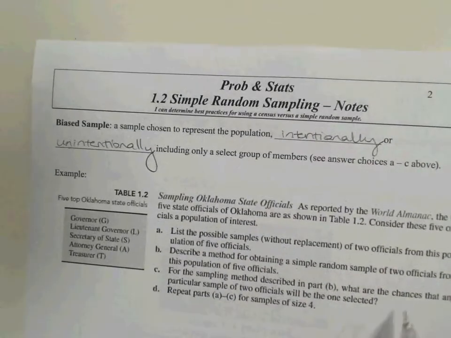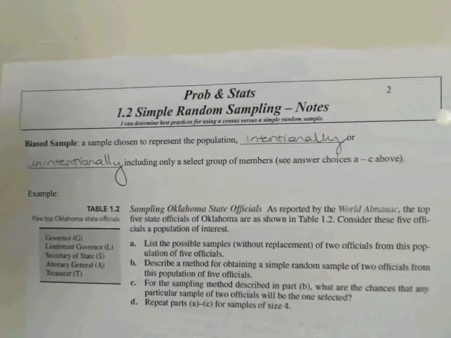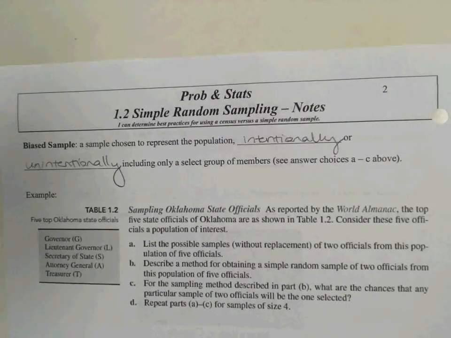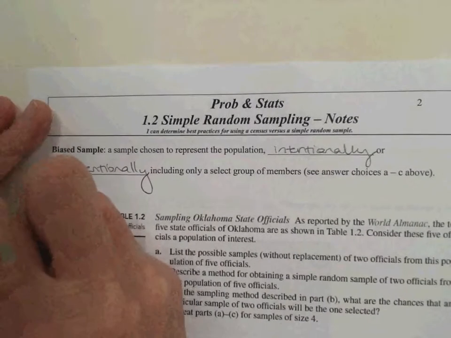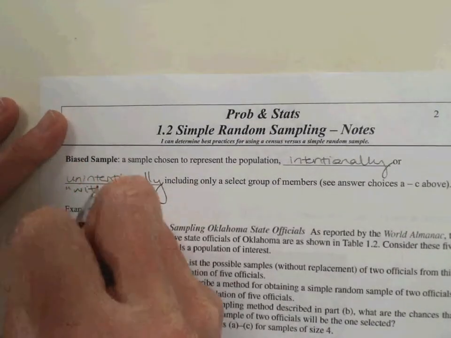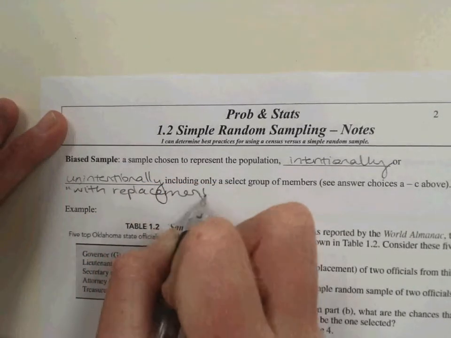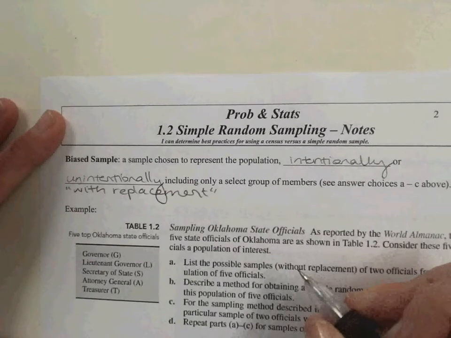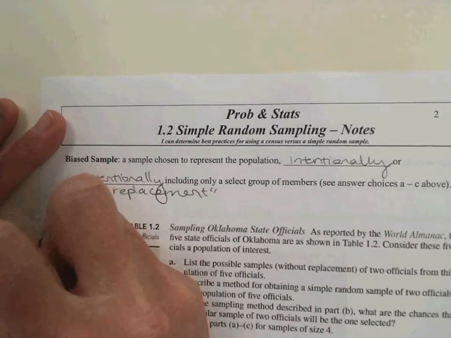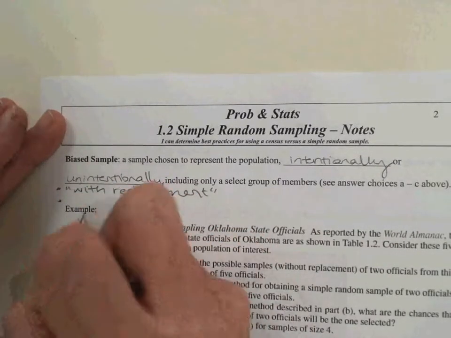Before we hit this next example, there are two definitions I wanted to point out, so you'll have to squeeze them in here. The phrase with replacement and without replacement.